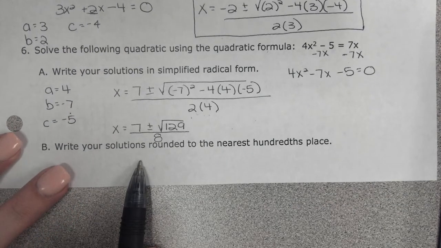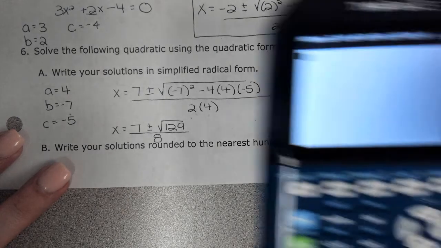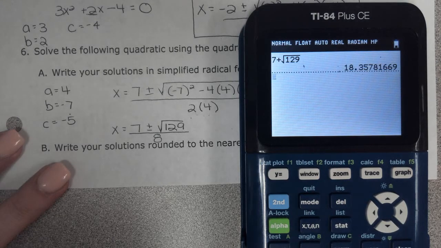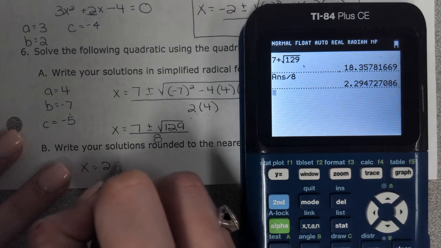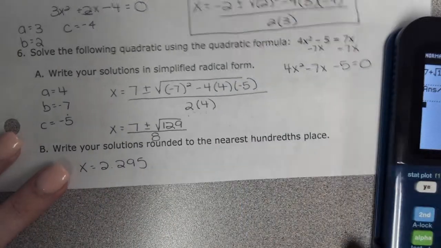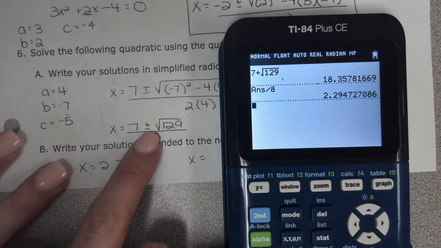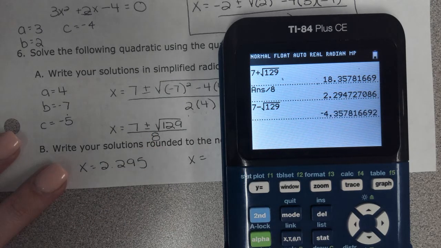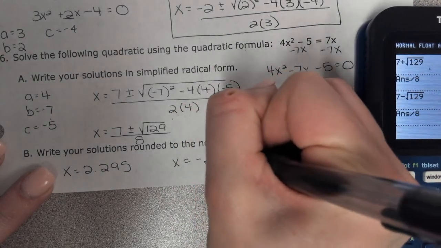But it also wants the decimals. So to get the decimals, you're just going to type this in. So you do 7 plus the square root of 129. Enter. Divided by 8. So one of your solutions is 2.295. So you get one of your solutions by adding. You get your other solution by subtracting. So now we're going to take 7 minus the square root of 129. Enter. Divided by 8. So negative 0.545.